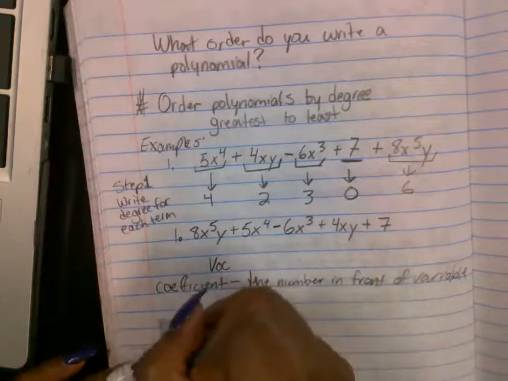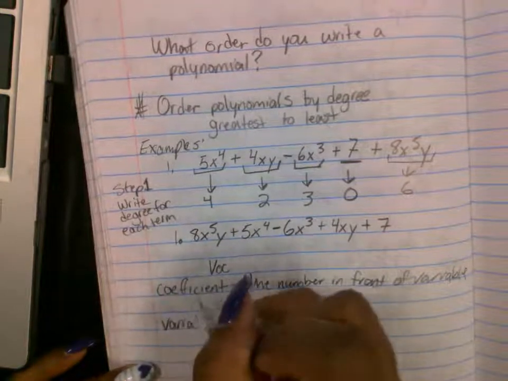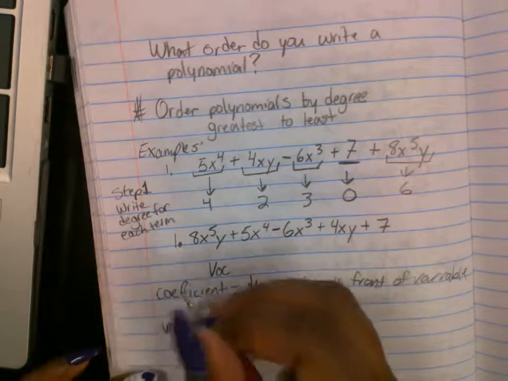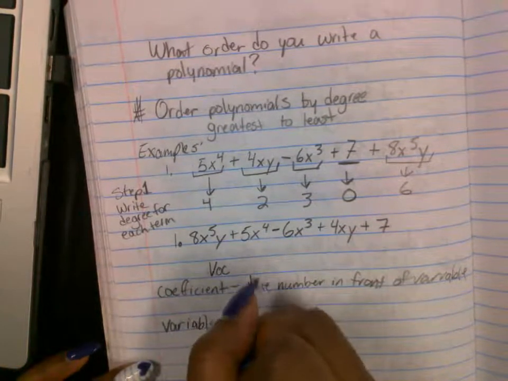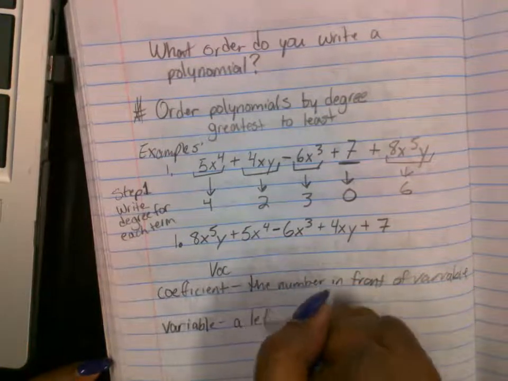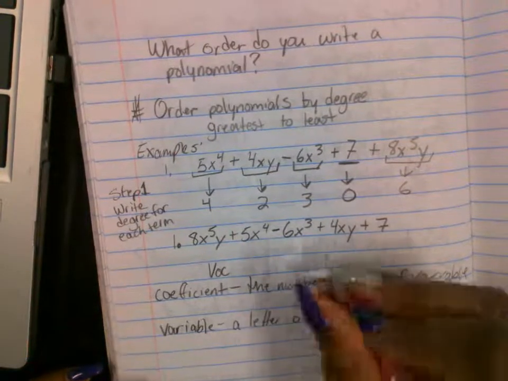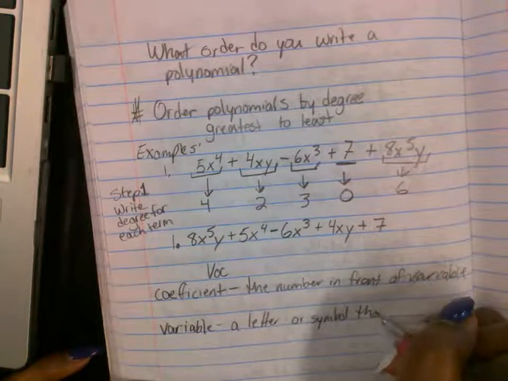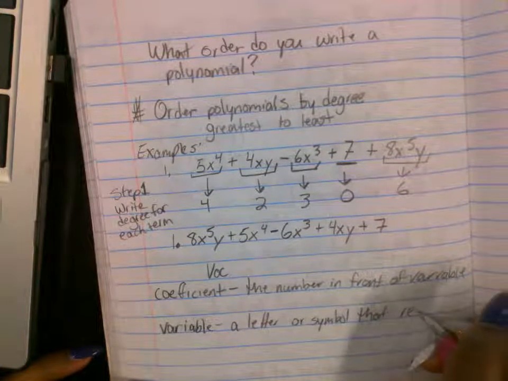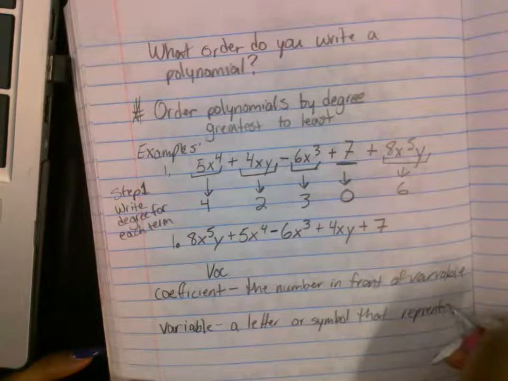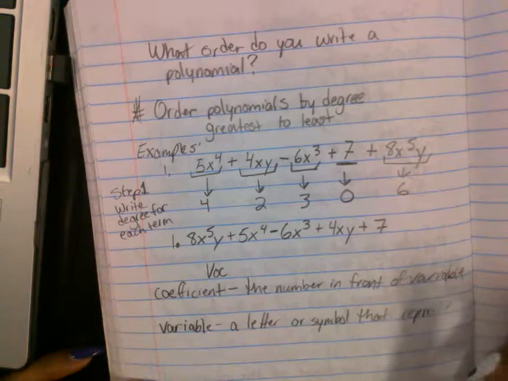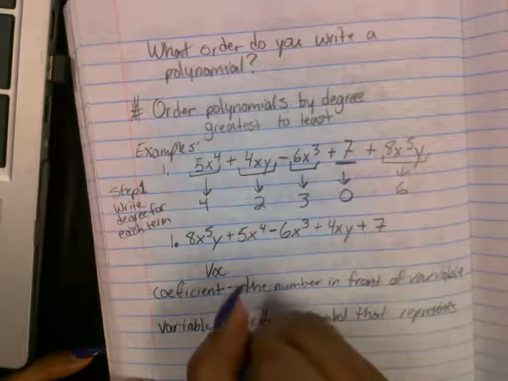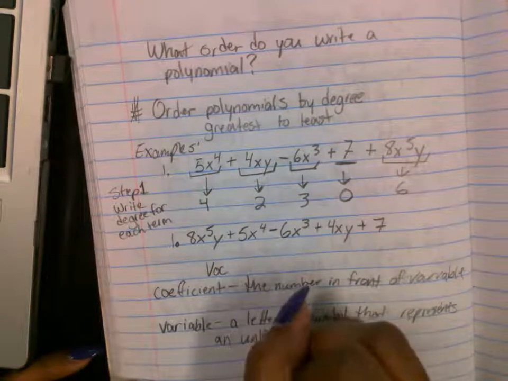Does anybody know what a variable is? An unknown number. It's a letter that represents, or it could be a symbol. It's crazy, but it could be a symbol. A letter or symbol that represents an unknown number.